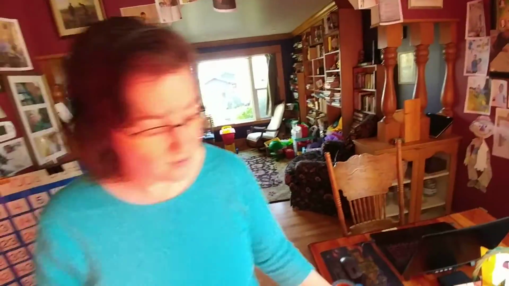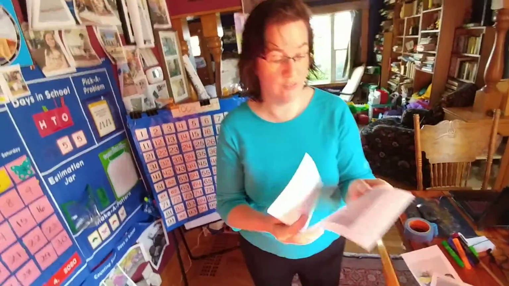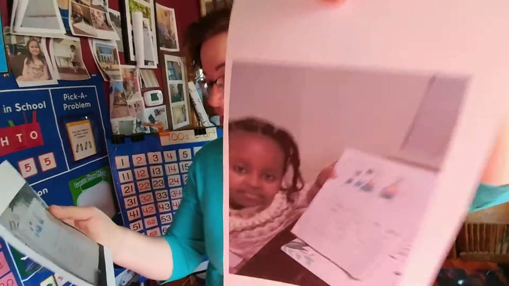Oh, here's another picture of her May Day basket. And then she sent some writing. She sent two different versions. Here's her holding the writing. I'm going to read you what it says.